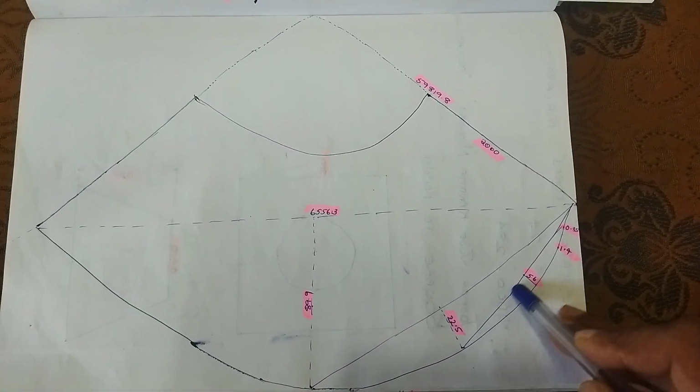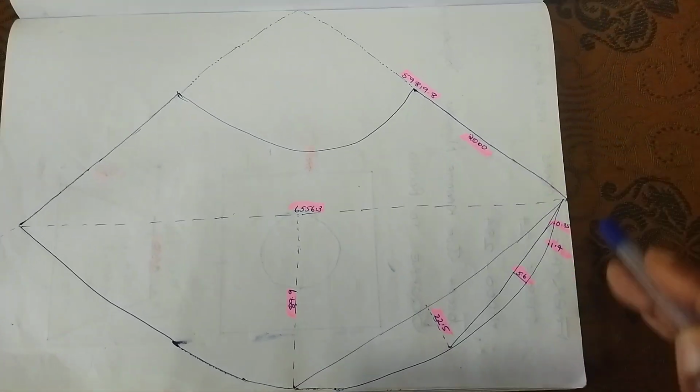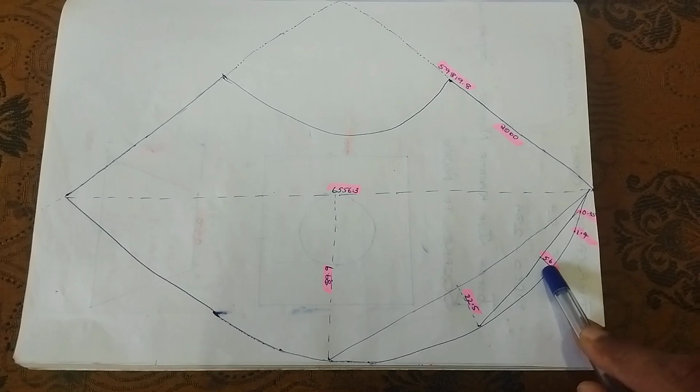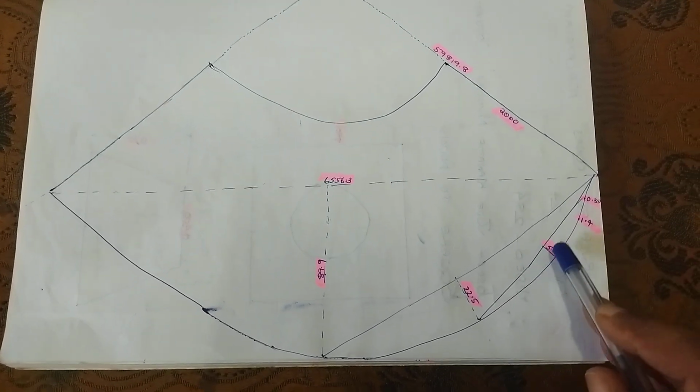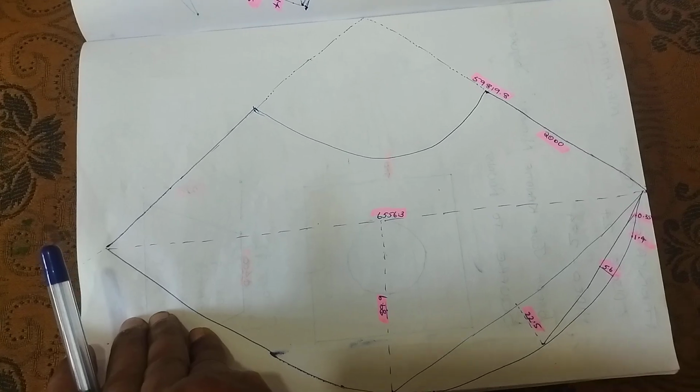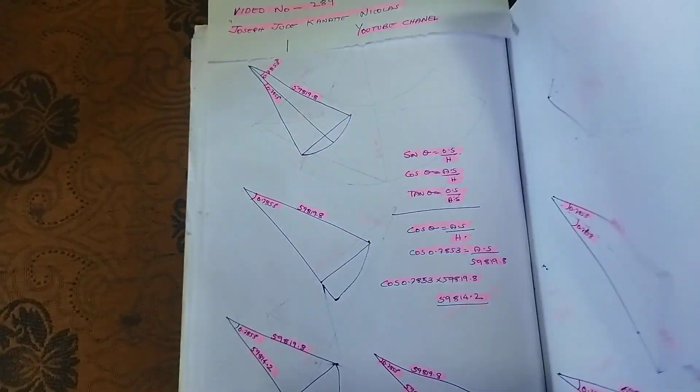Again we made one more straight line and we have to find out this measurement. This is our aim. We have to find out this measurement and we can just check. Okay, we were trying to find out that measurement. Okay, we shall try to find out that measurement.